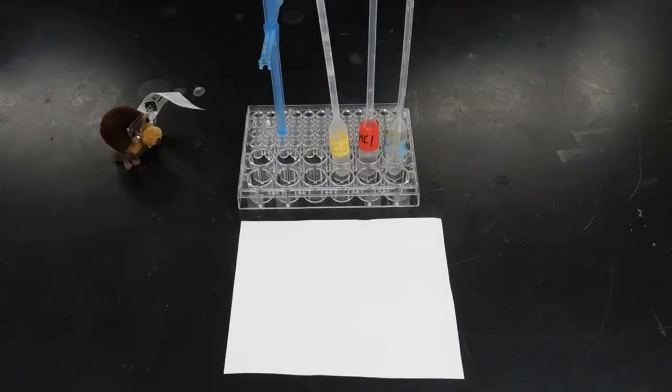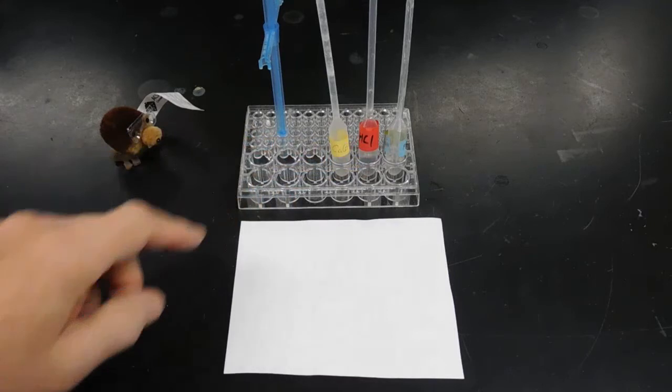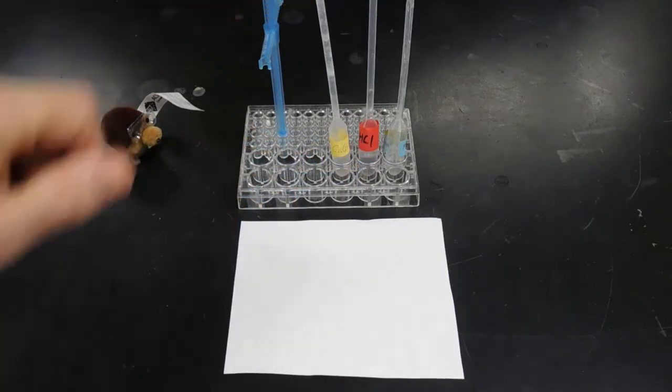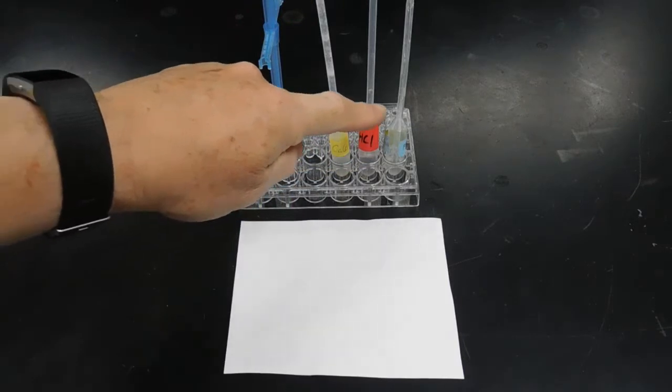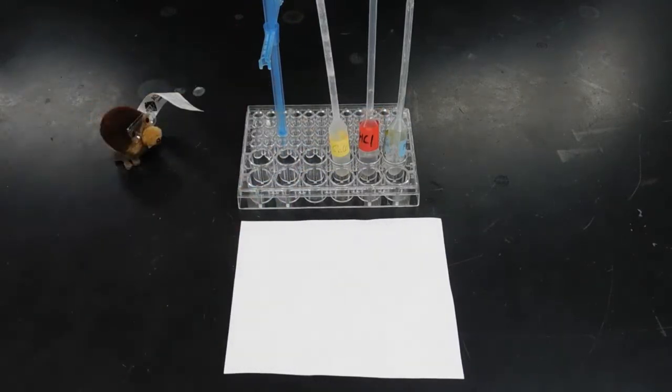For this titration of calcium hydroxide with 1/10 molar hydrochloric acid using phenolphthalein endpoint, I've already filled up my 3 pipettes. I have a saturated solution of calcium hydroxide, I have a solution of 1/10 molar hydrochloric acid, and I have a solution of phenolphthalein, my acid-base indicator.